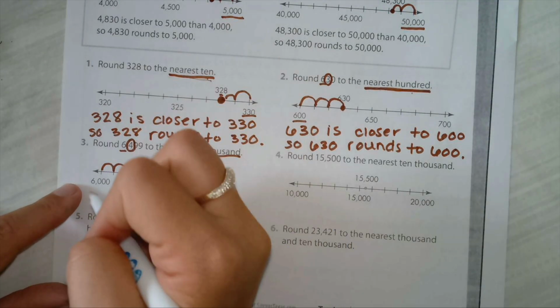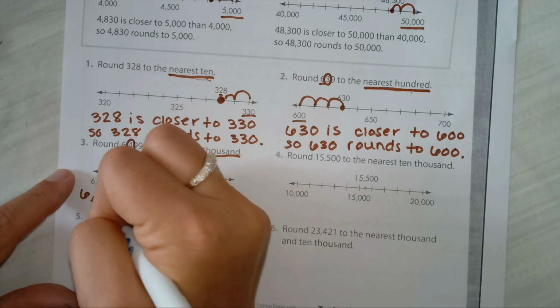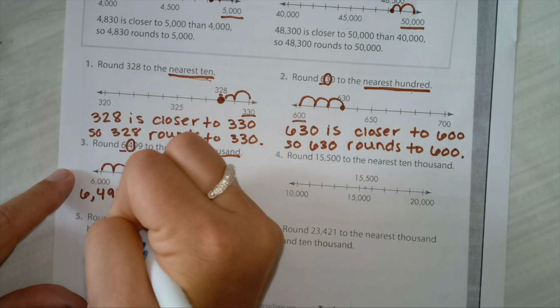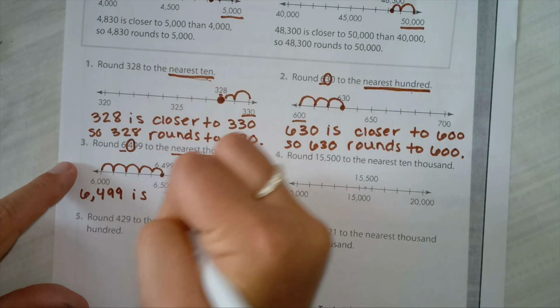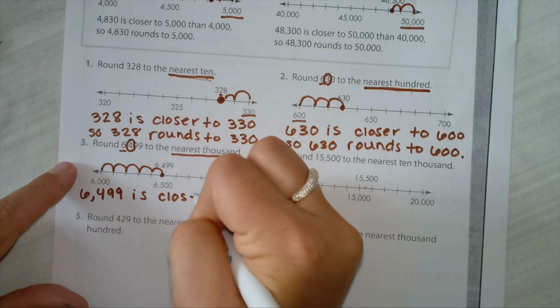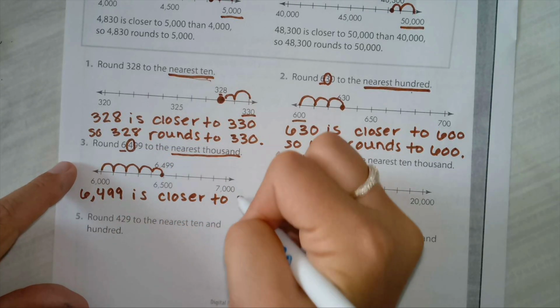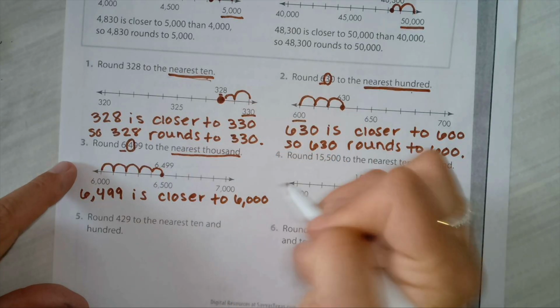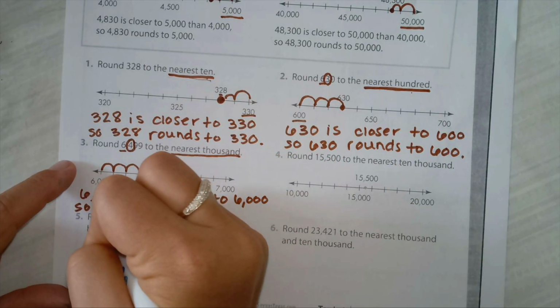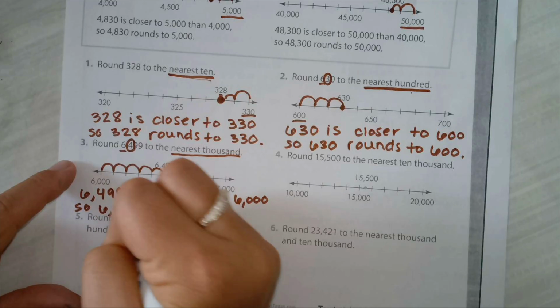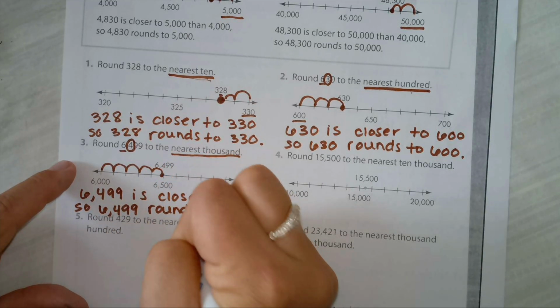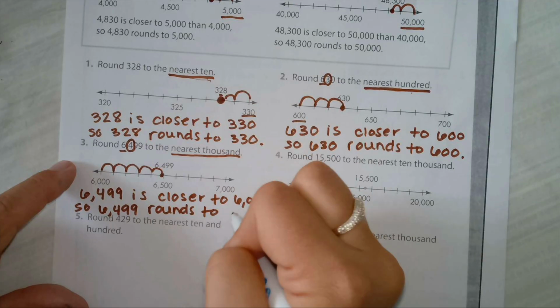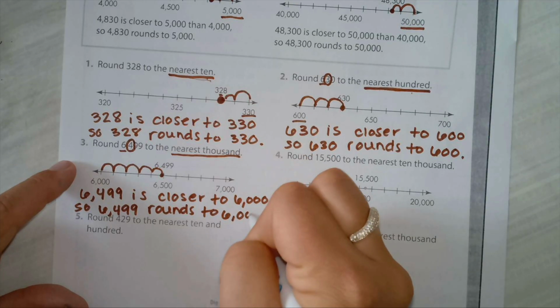We would round this to 6,499 is closer to 6,000. So 6,499 rounds to 6,000.